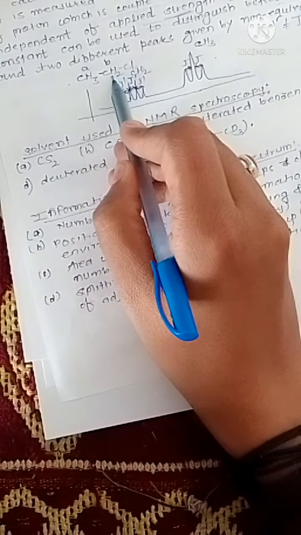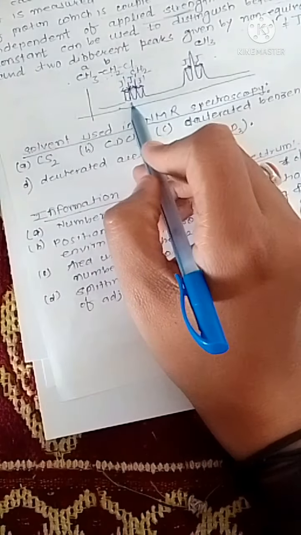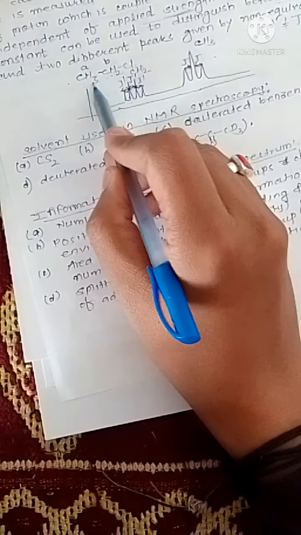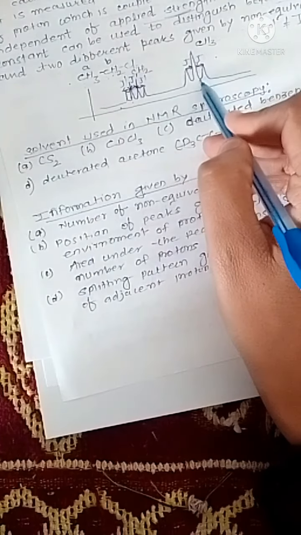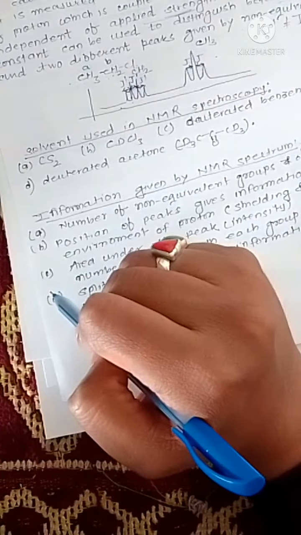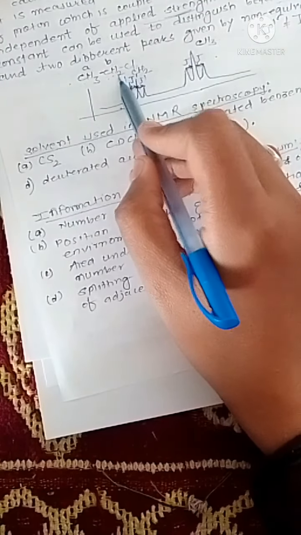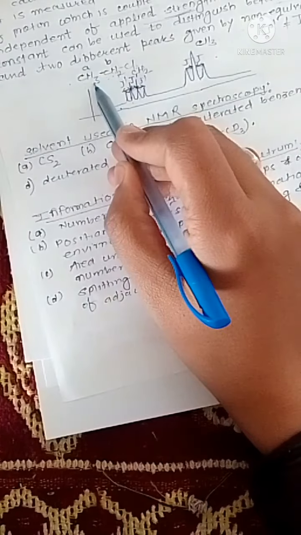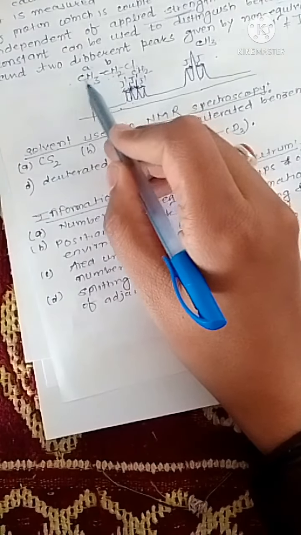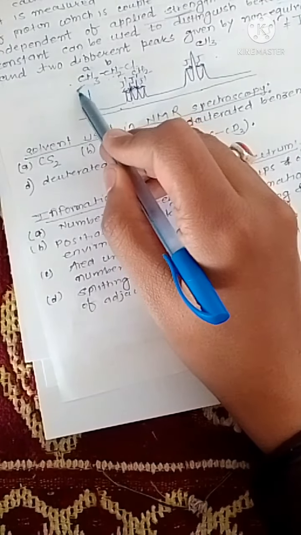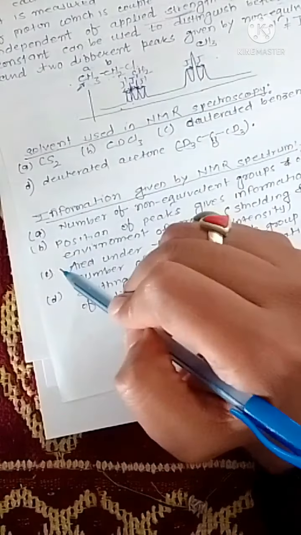The CH2 signal is split into a quartet and the CH3 signal is split into a triplet. The splitting of the CH2 signal into a quartet is due to the 3 protons present on the adjacent carbon atom.